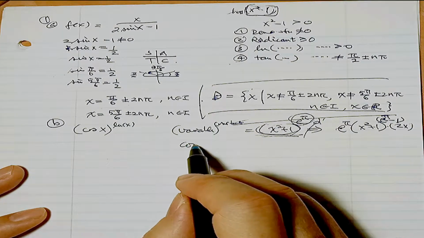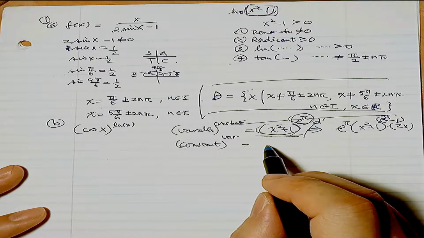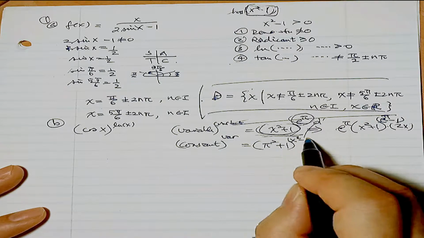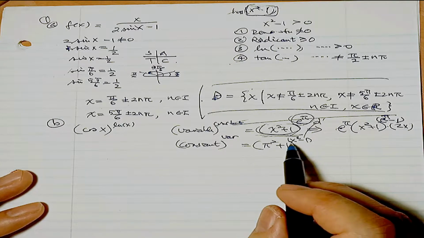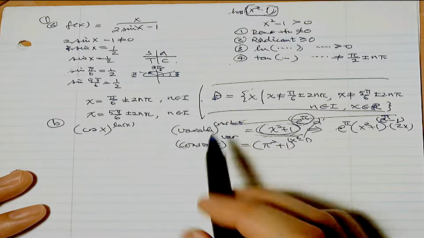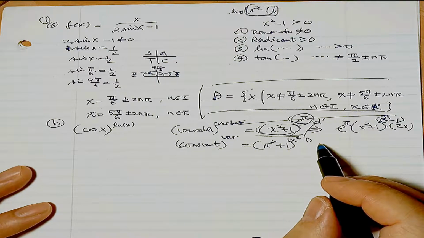Well, then the second one is you have a constant to some variable, for example, I may have pi squared plus 1 to the x squared minus 1. Now that's a constant base. Pi squared plus 1 is just a constant to the variable x squared minus 1. That you cannot use power rule, because power rule can only be applied to a variable to a constant, not constant to a variable. That you have to remember to use the exponential rule.